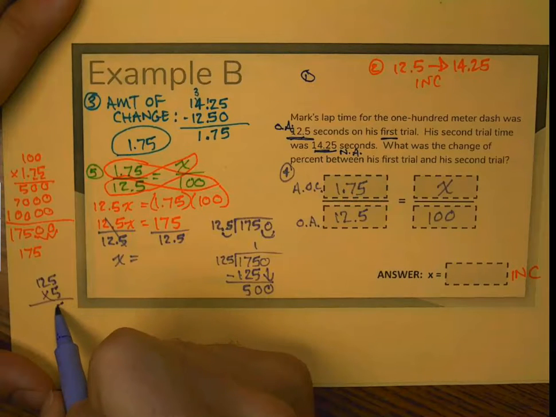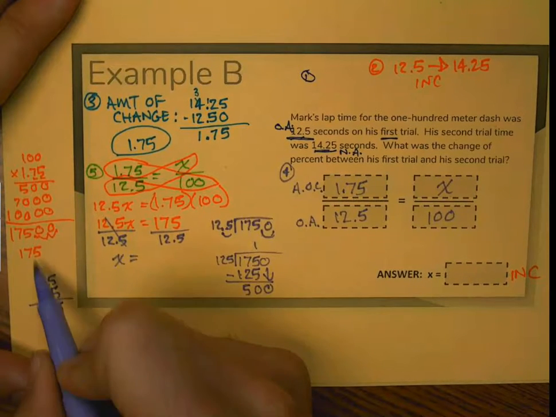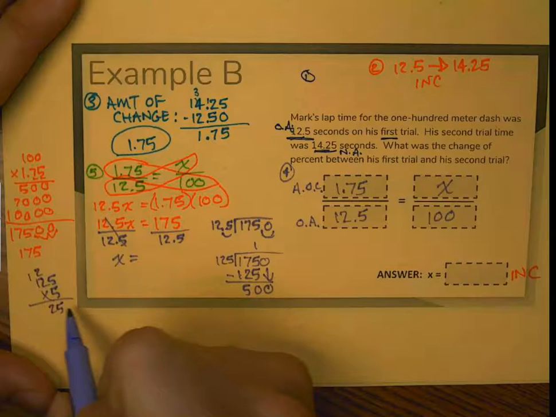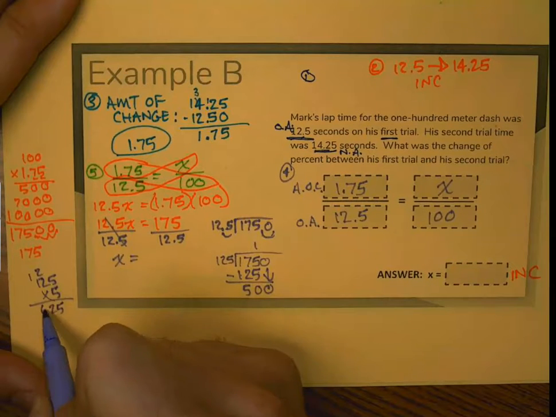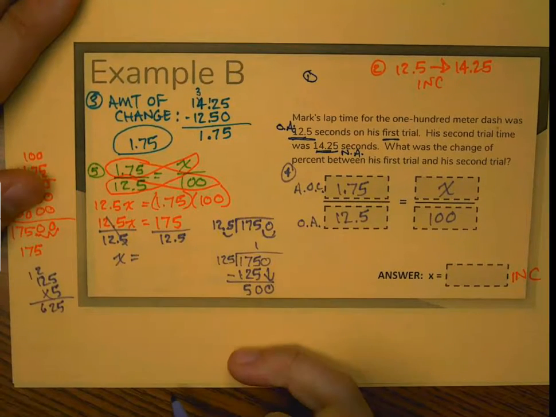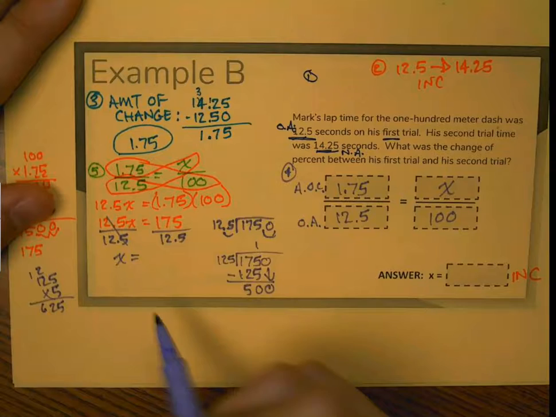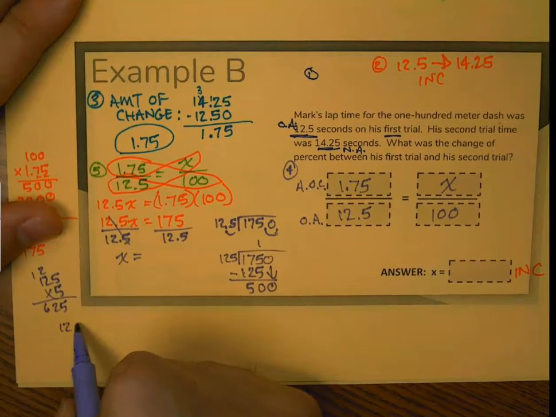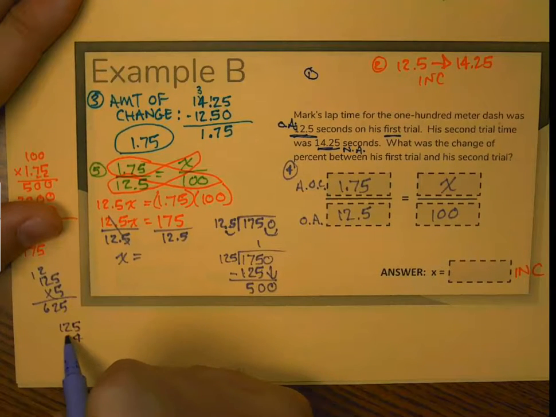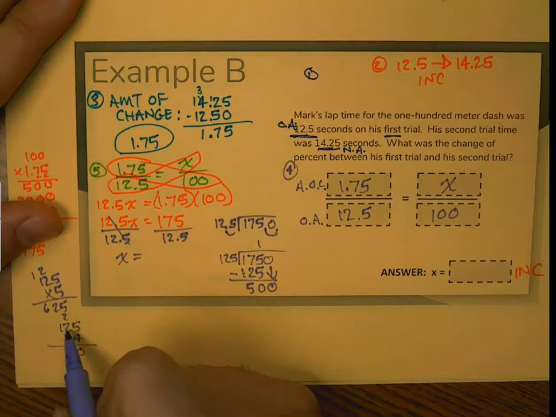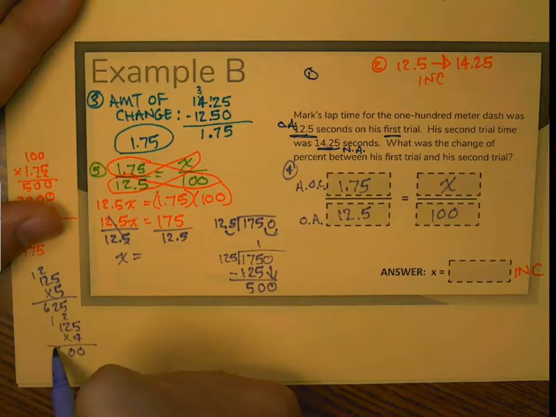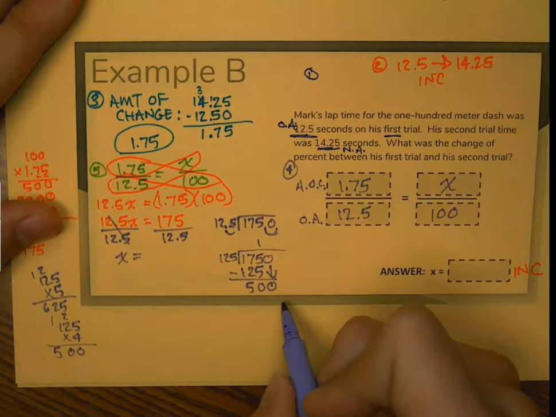5 times 5 is 25. 5 times 2 is 10, plus 2 is 12. 5 times 1 is 5, plus 1 is 6. So 625. That's too much, so I need to go down. I'm going to go to 4. 125 times 4. 5 times 4 is 20. 4 times 2 is 8, plus 2 is 10. 4 times 1 is 4, plus 1 is 5. 500 exactly, which is what I needed.